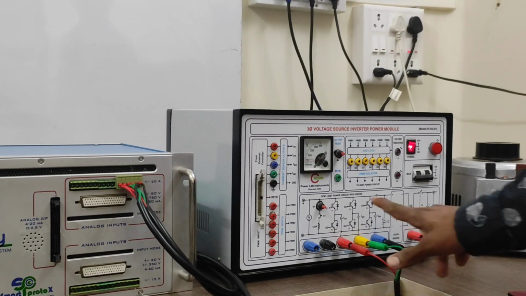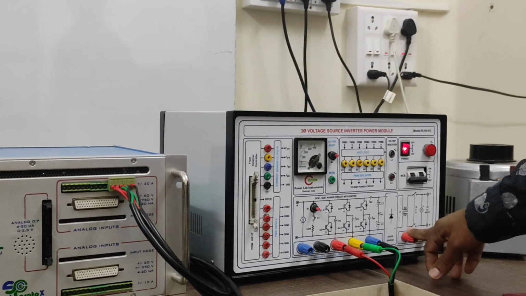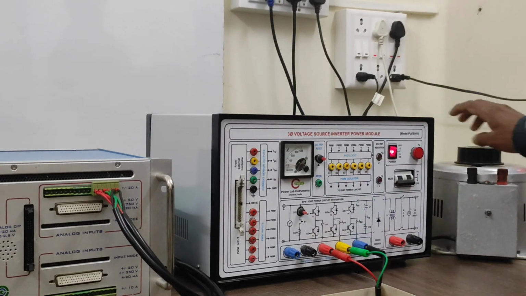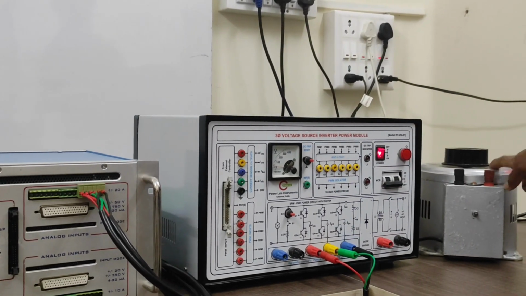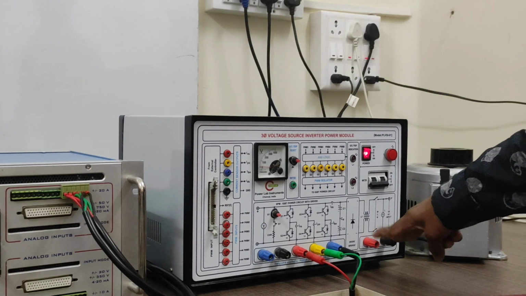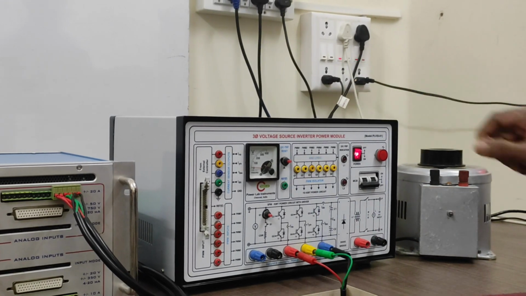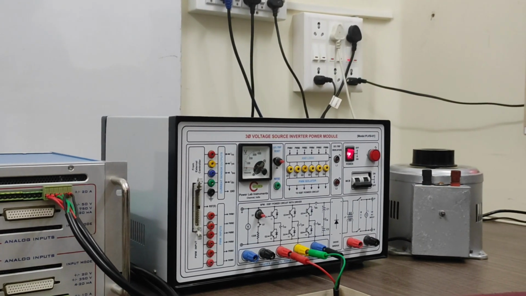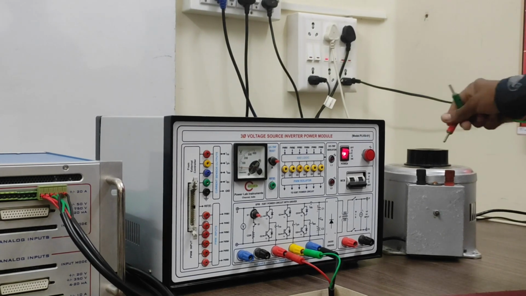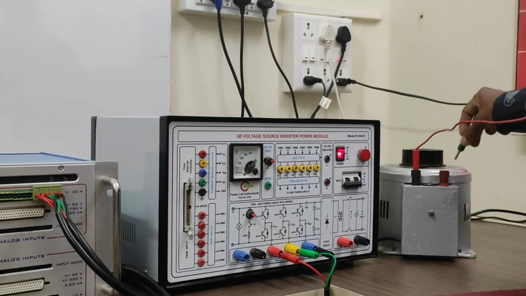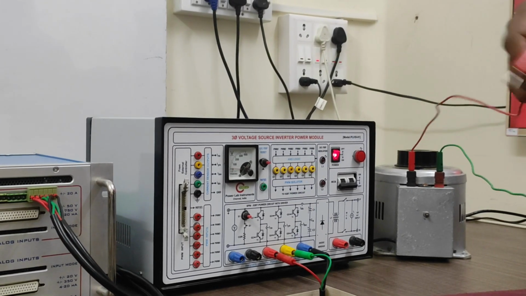Here you can connect any power module, whether designed by yourself or by some other vendor. And for the power module we are going to give the input from the auto transformer output. The maximum DC link for this power module is 300 volt DC.